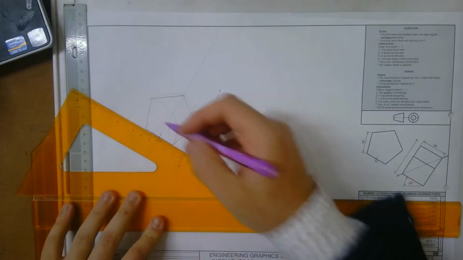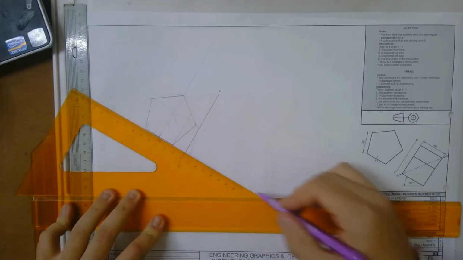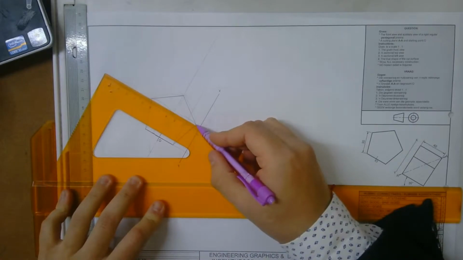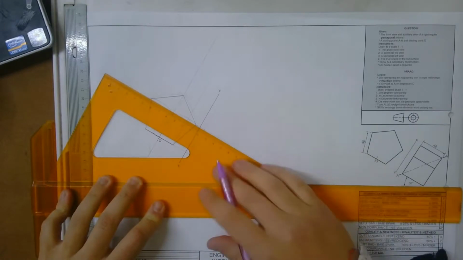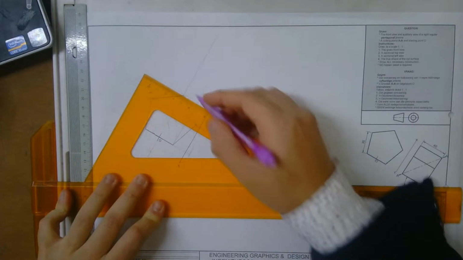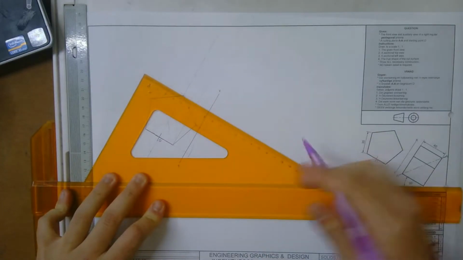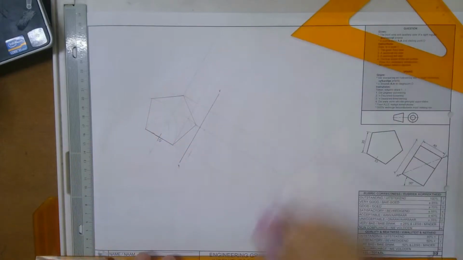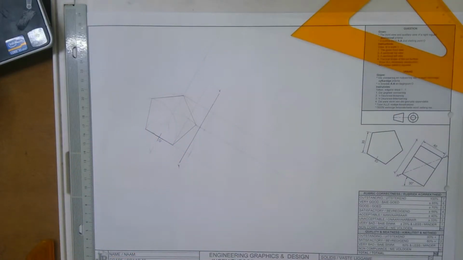Okay, so now we need these lines to come through. We've already got that line coming through over here, like that. Then another one over here from that point coming through, and then the top point coming through. So now we've got those 3 lines coming through. Okay, and now we go and we look.